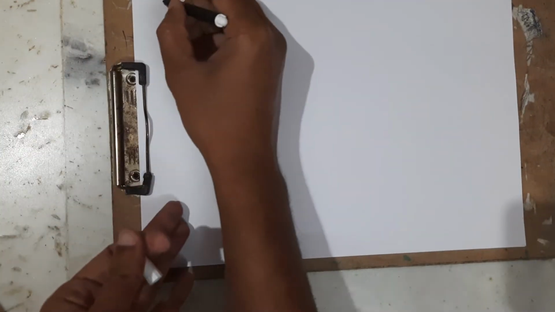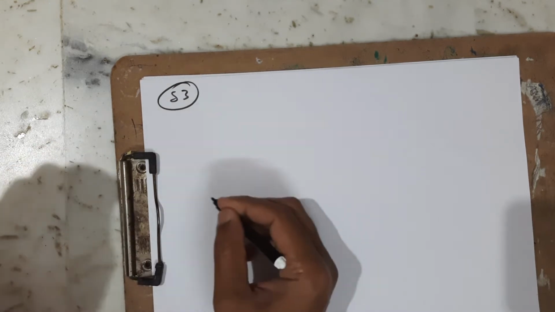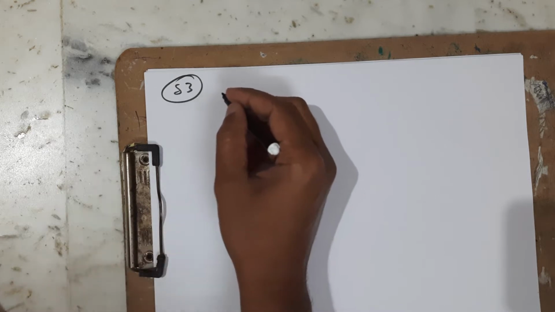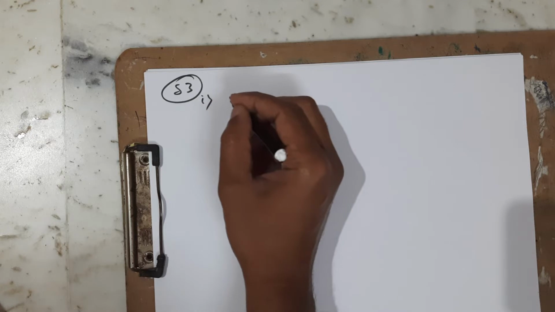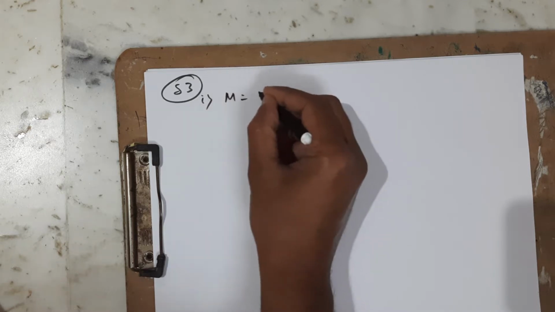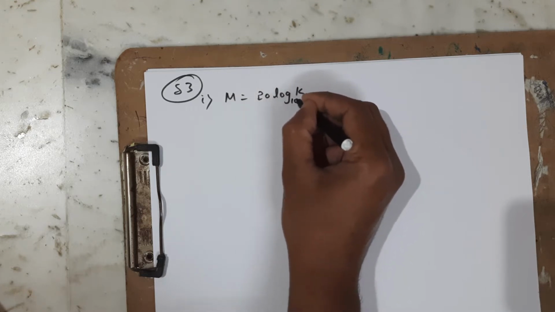Step number 3, magnitude plot. What is the magnitude plot? Magnitude, that's the first factor, K. What is the value of K? K is equal to 4. So magnitude is equal to 20 log K to the base 10.